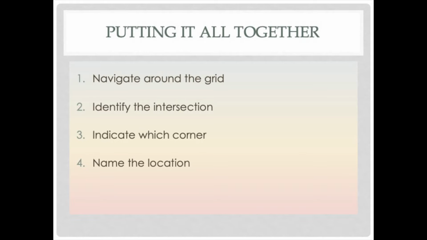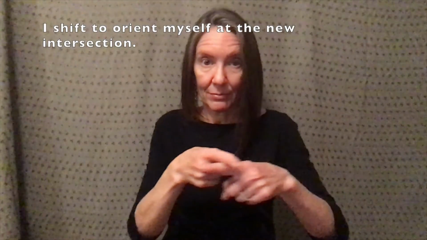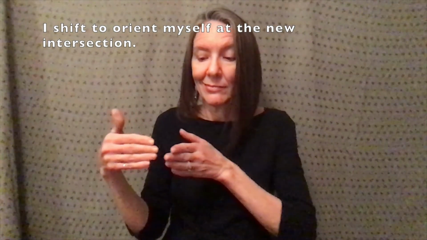In the following example, watch how my orientation changes as I turn the corner. Go straight to the next intersection. Take a left. At that intersection, the near right corner, that one.